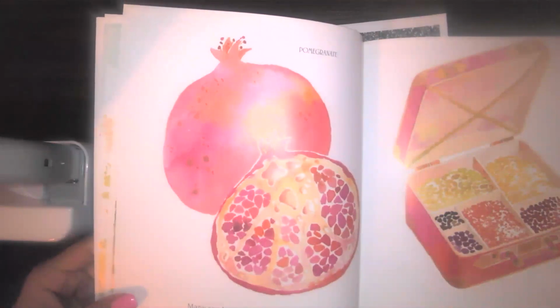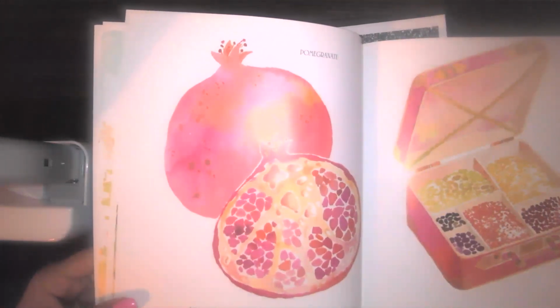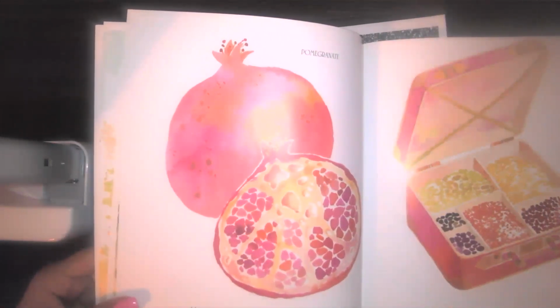Many seeds travel inside fruits. The fruit is like a suitcase for the seeds. It protects them on their trip.